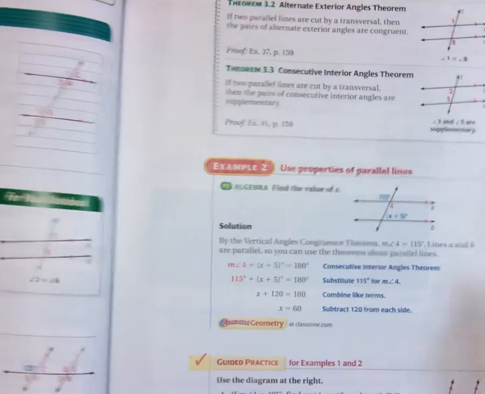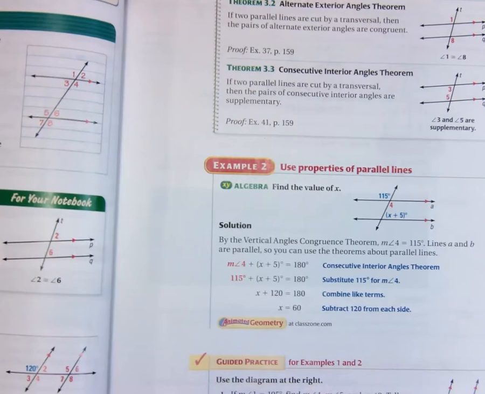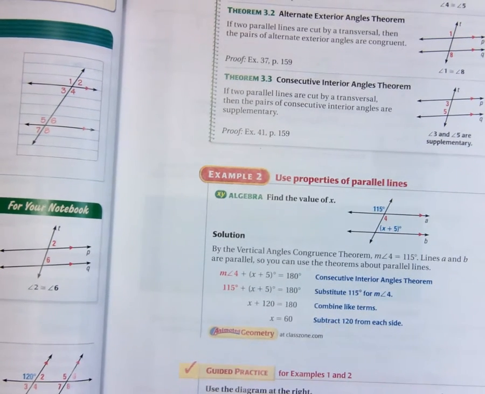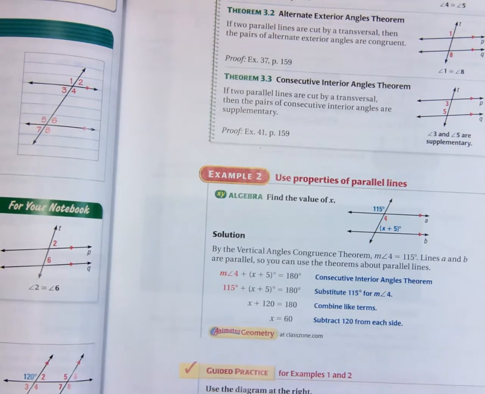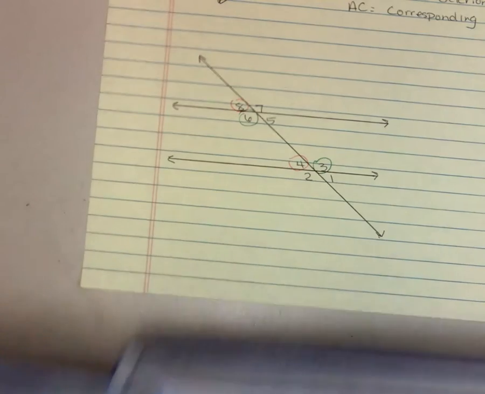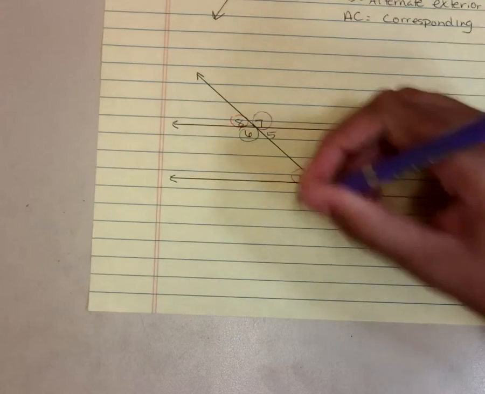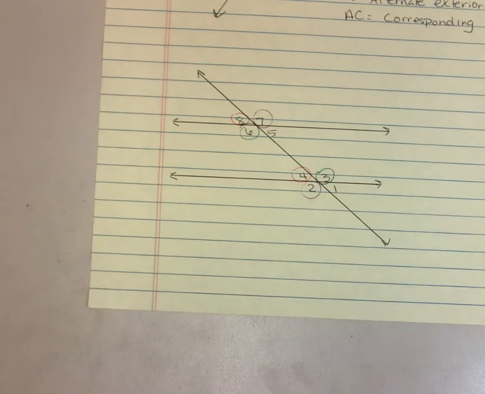And there is the alternate exterior angles theorem, which is: if two parallel lines are cut by a transversal, then the pairs of the alternate exterior angles are congruent, which is angle 7 and angle 2.